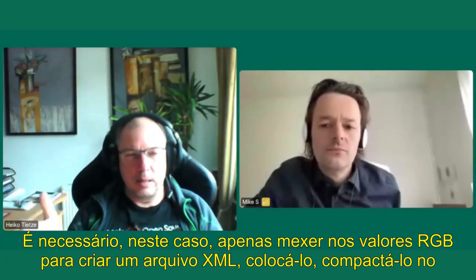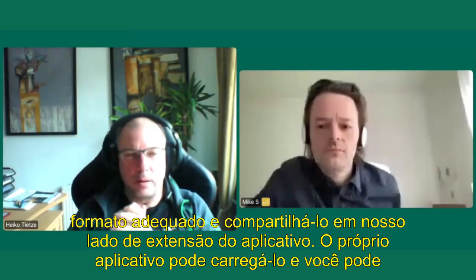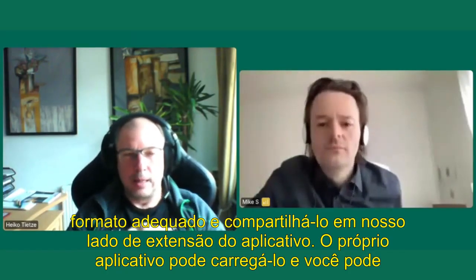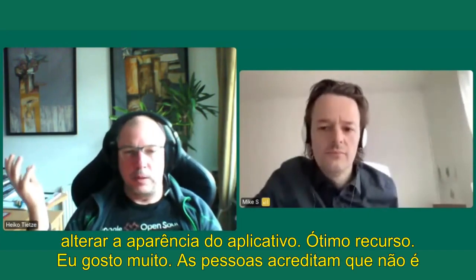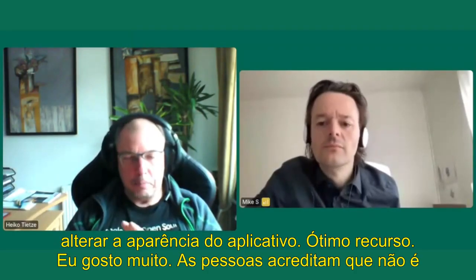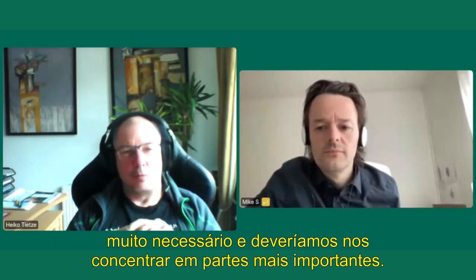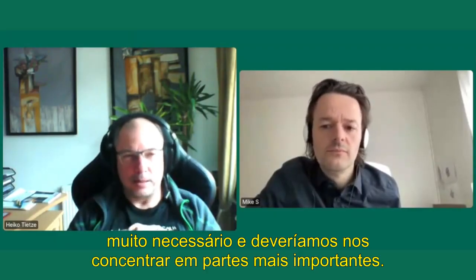It needs, in this case, just some fiddling around with RGB values to create an XML file, pack it into the proper format, and share it on our application extension site. The application itself can load it, and you can change the appearance of the application. Great feature. I like it a lot. People believe it is not much needed, and we should focus on more important parts.